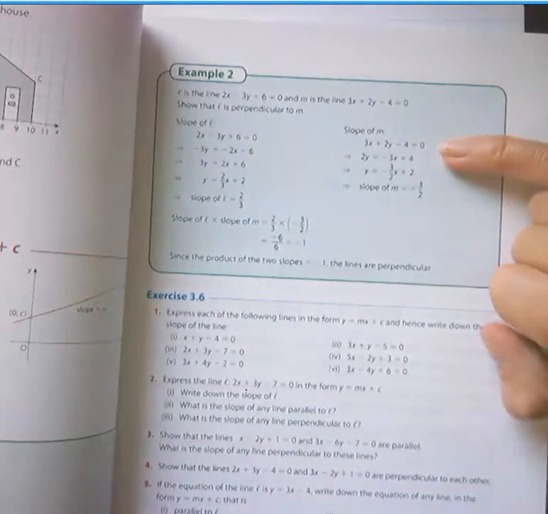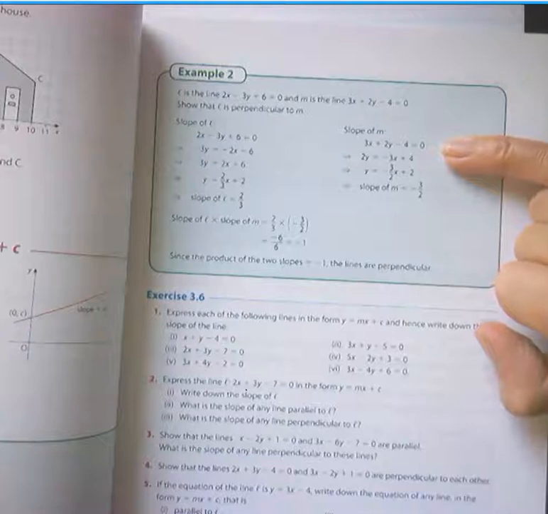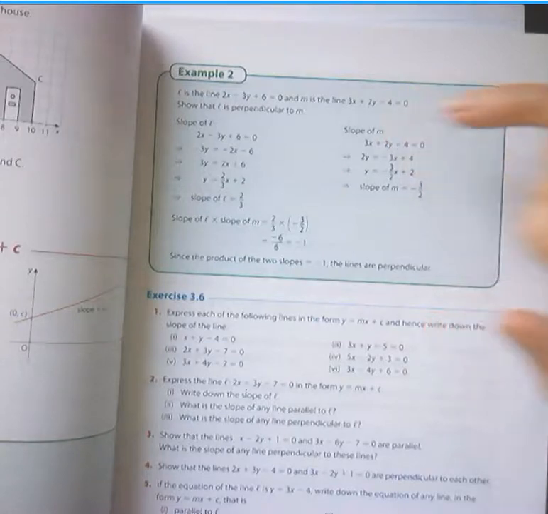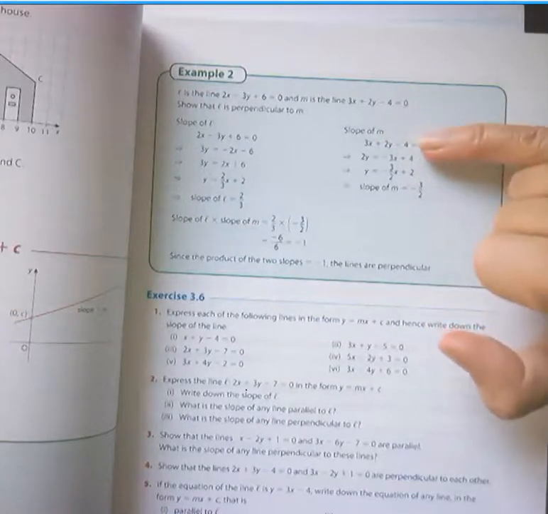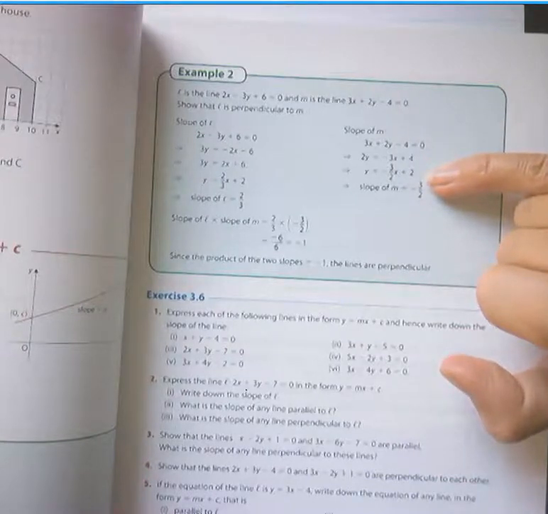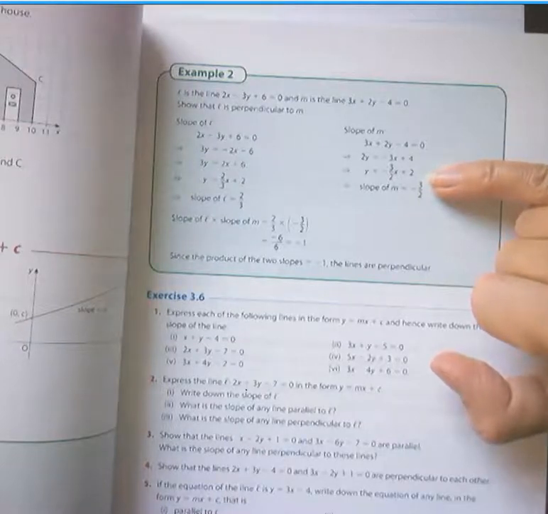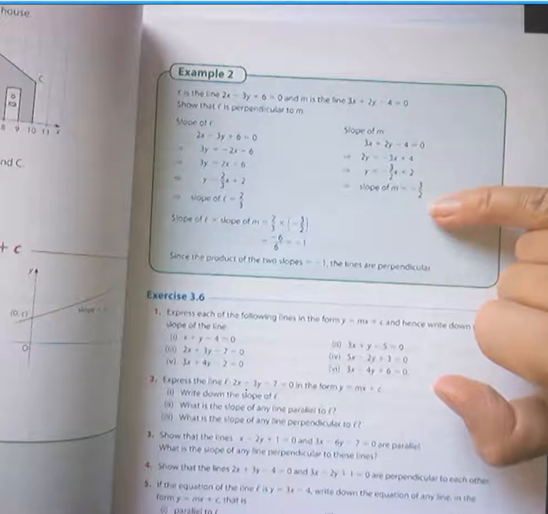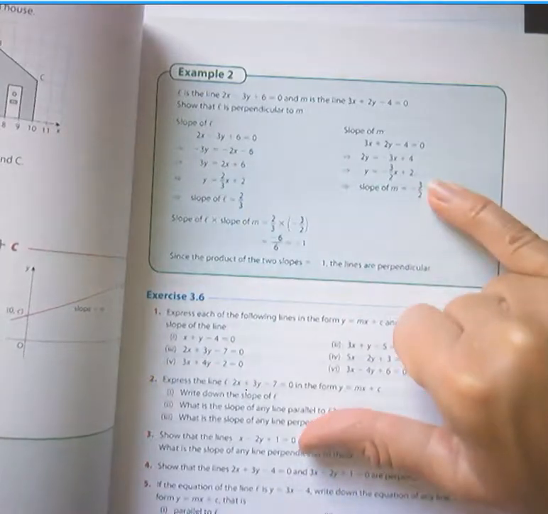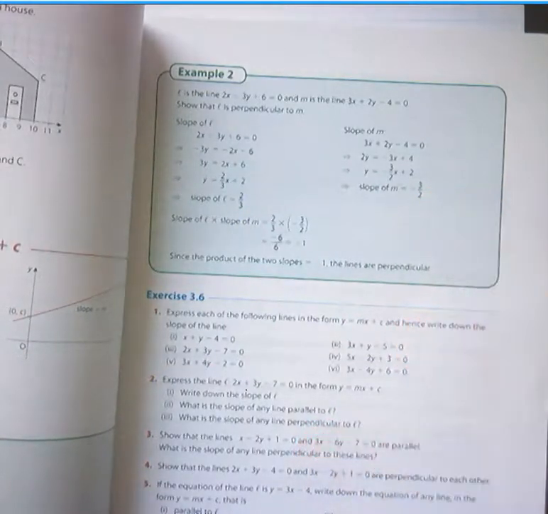For the second line that they've given you, we again want to find the slope, so you write 3x plus 2y minus 4 equals 0. You want to rearrange it so it's in the form y equals. So we have 2y equals minus 3x plus 4. We want it just to be 1y, so we're going to divide everything by 2. So y equals minus 3 over 2x plus 2. So the slope is minus 3 over 2. So our two slopes, we have 2 over 3 and we have negative 3 over 2. So they are opposite to each other.